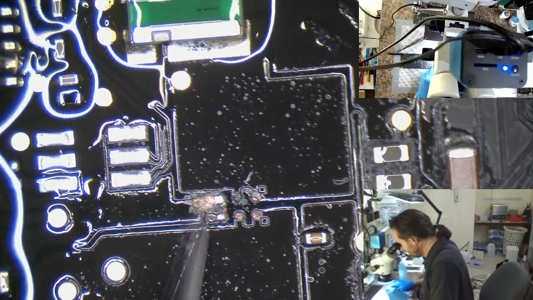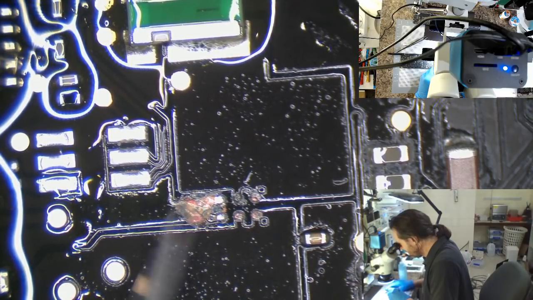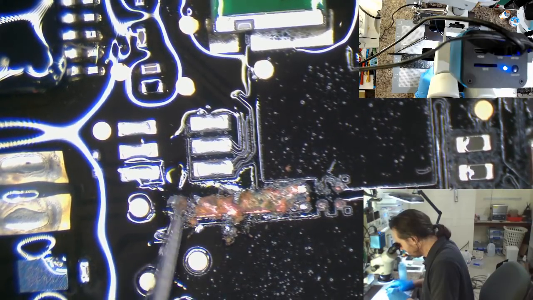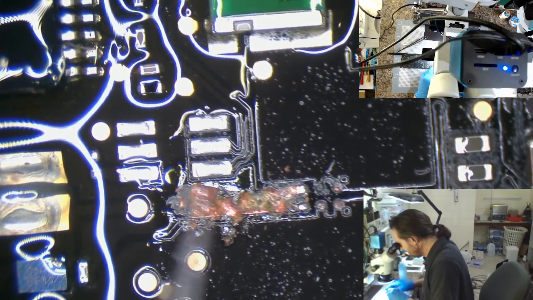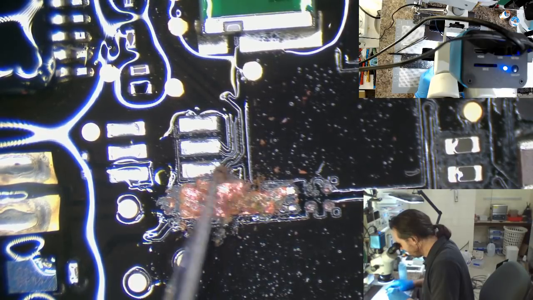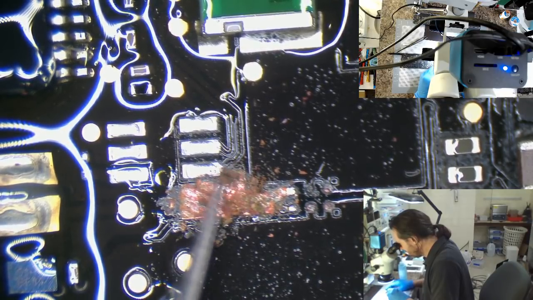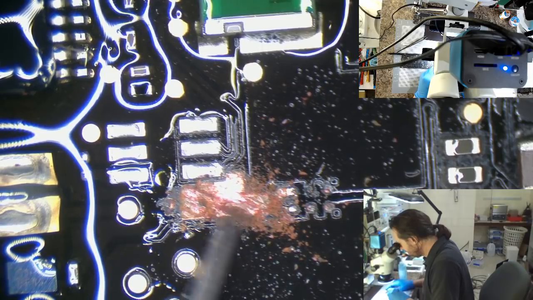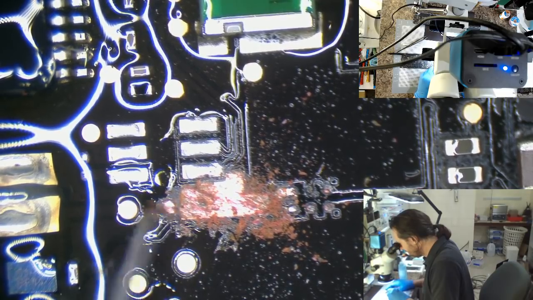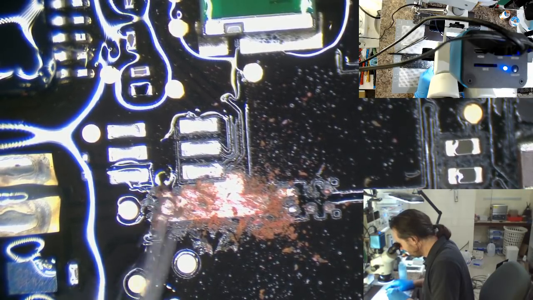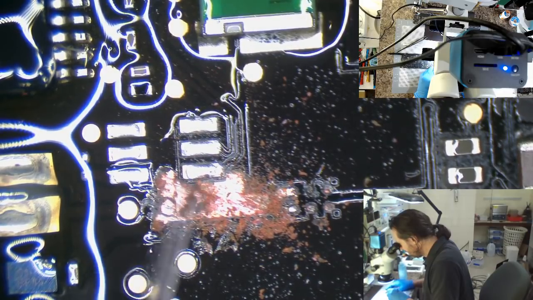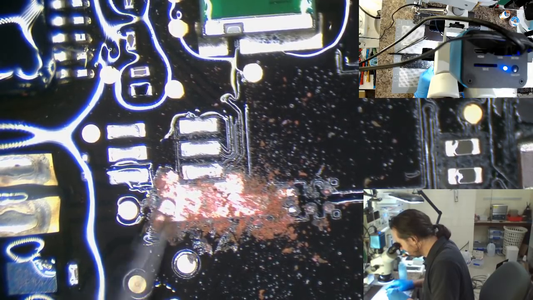So I wasn't sure exactly how bad this corrosion was going to be, but oh yeah, look at that. See how that's gone all the way up. So you've got to scrape all of that back, otherwise it just keeps growing. Okay, I think we're about finished there. That's quite a distance it managed to get.